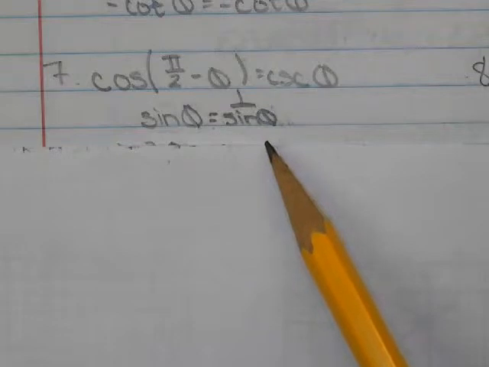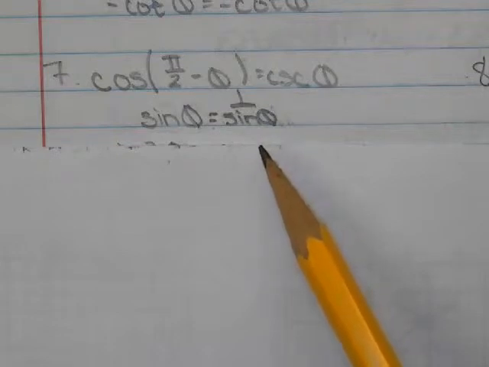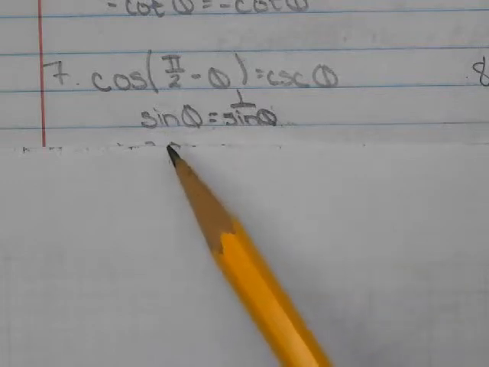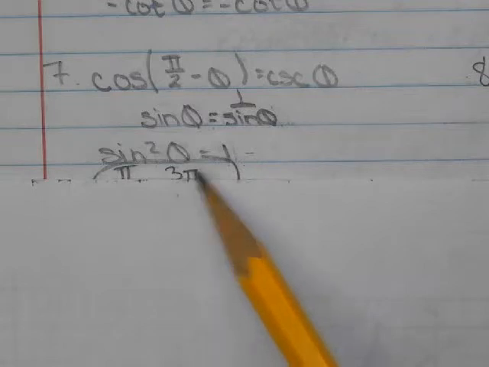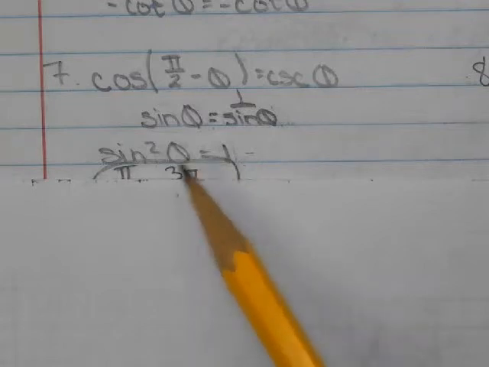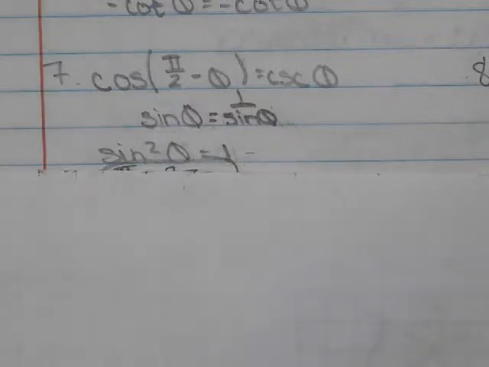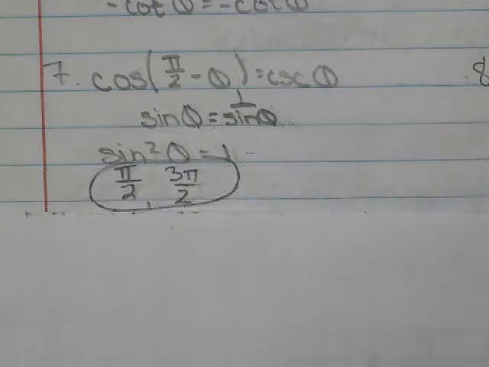So when I change that to sine, I also change the cosecant to 1 over sine, because again, it's always good to have things in terms of sine and cosine, if possible. Now this sine of theta is over 1, so I can cross multiply and end up with sine squared theta equals 1. Now again, this is like having an x squared equals 1. If I want to get rid of the term that's squared, you have to square root it. When I square root it, I get a plus or minus 1. So I'm looking for where the sine of theta equals a positive and a negative 1. And that's going to be true at pi over 2 and 3 pi over 2.